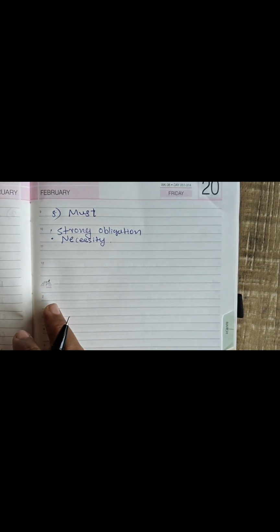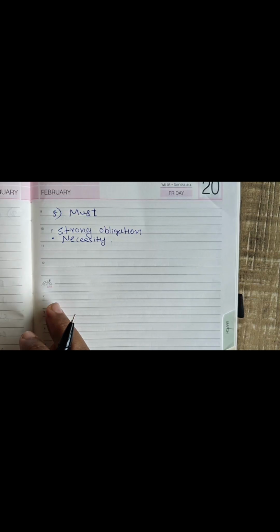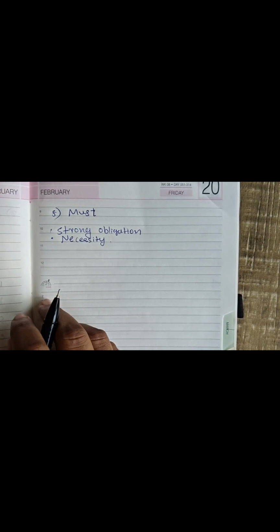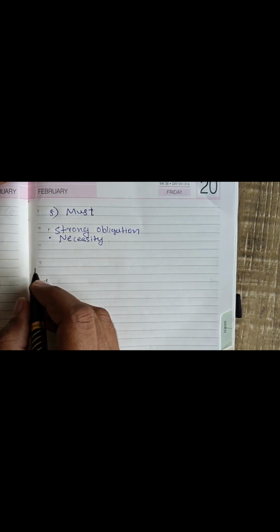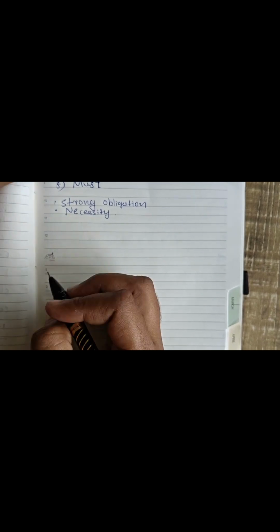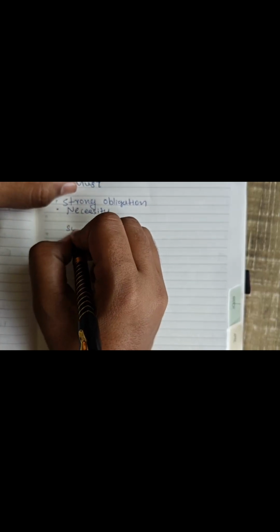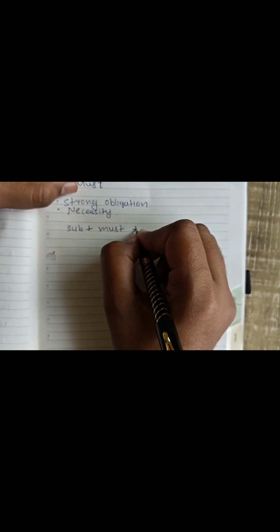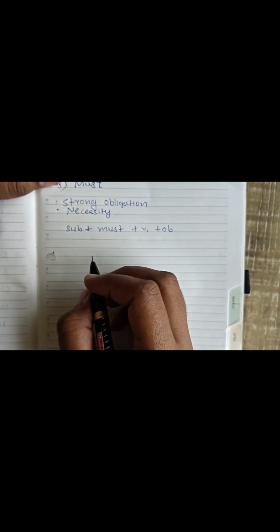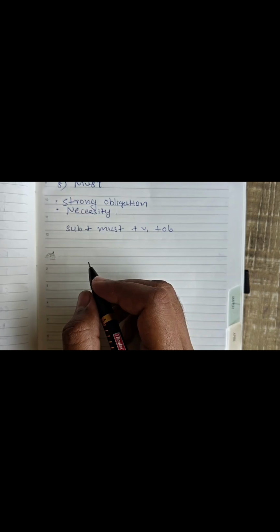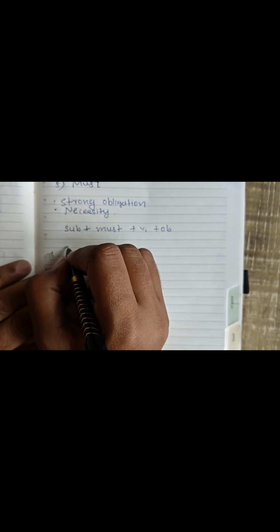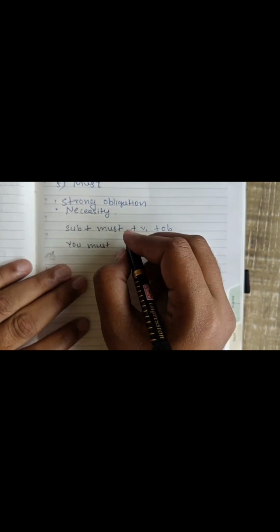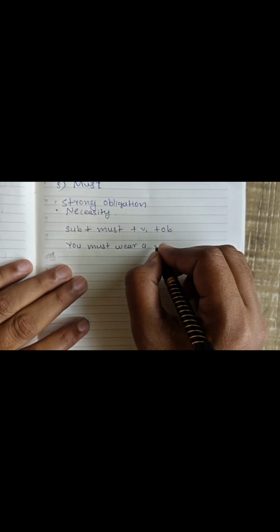In India we are not taking it seriously, but the rules are written using must, but we are not that serious about our rules. So let it be, we just have to use it. I will tell you how to use this. The structure is subject plus must plus v1 plus object. Okay, so I will tell you some examples. You must wear a helmet. Okay, the first one is: you must wear a helmet.